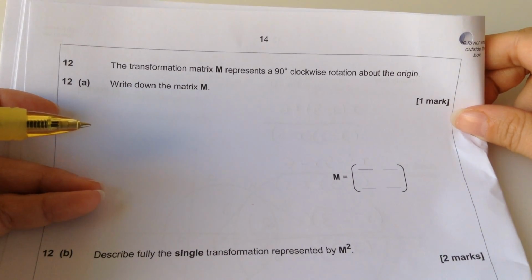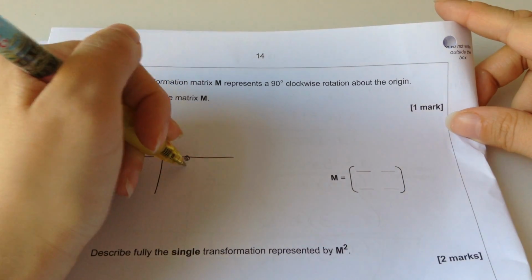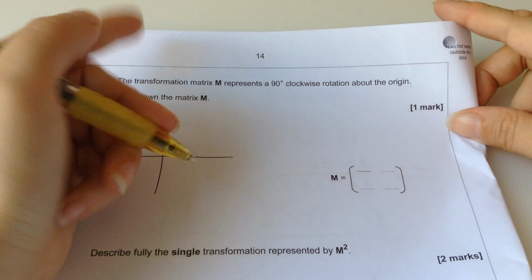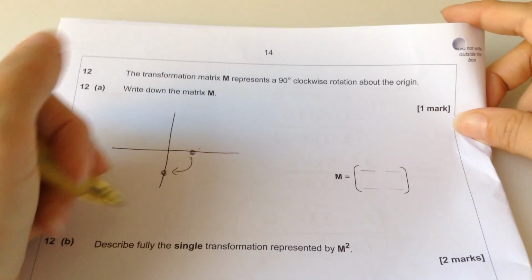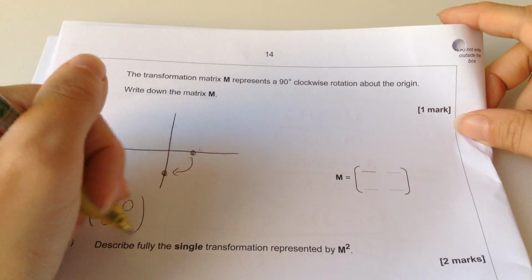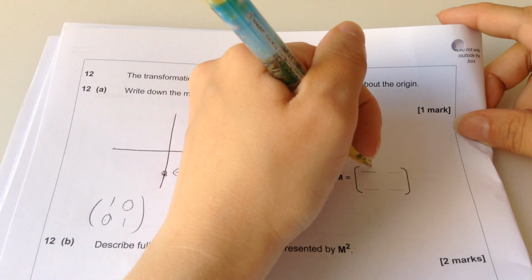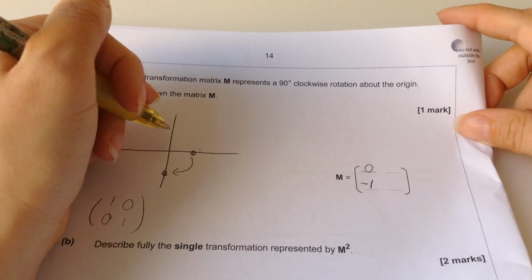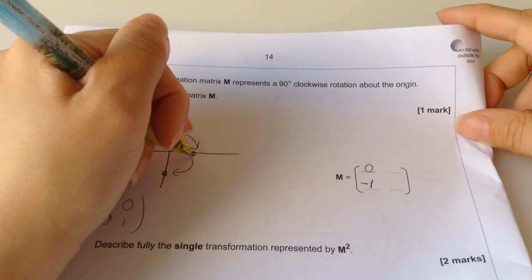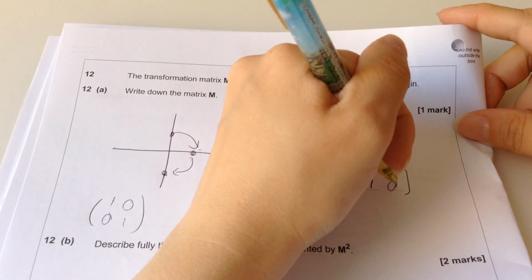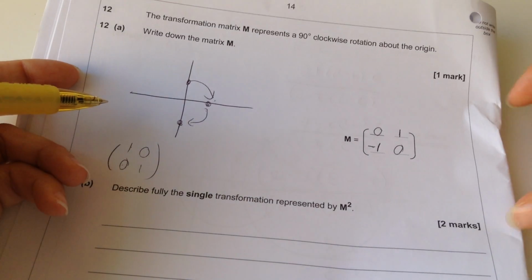Transformation matrix M represents 90-degree clockwise rotation. So the point 1, 0, clockwise rotation, clockwise is that way. It's going to go down there. Wait, I'm doing the wrong point. 1, 0, no, 1, 0 is first. That goes to 0, minus 1. And the point 0, 1 goes to 1, 0. So it's that. Describe fully the single transformation represented by m squared.